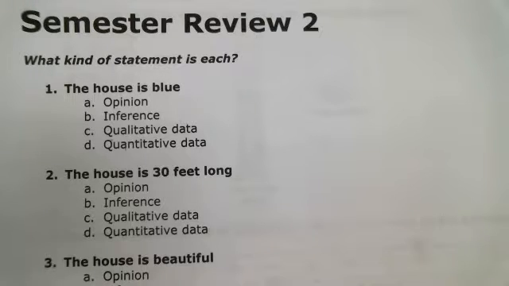Semester review number 2. This is for the first semester of Earth Science. This review guide is not as long as the real test, but it does cover most of the material that is on the exam in one way or the other.